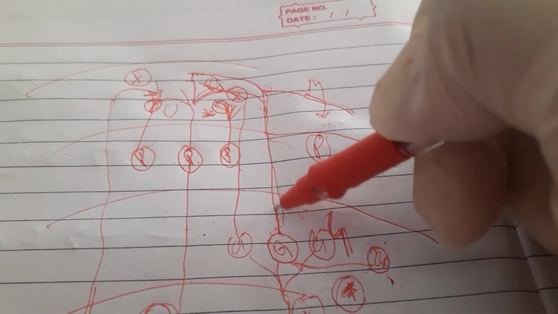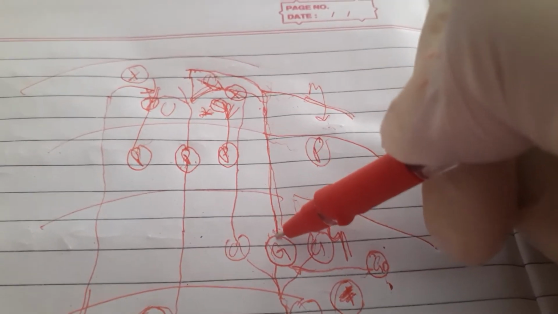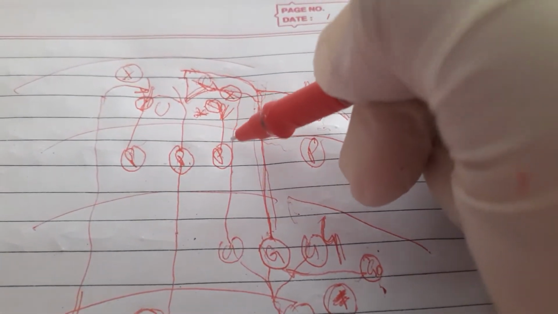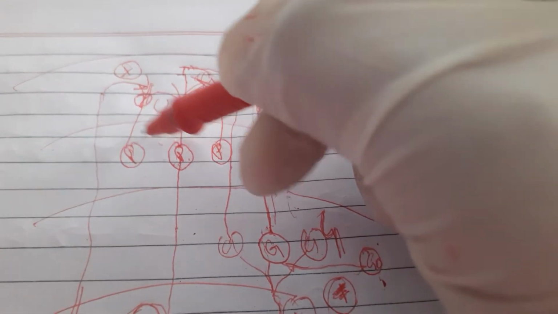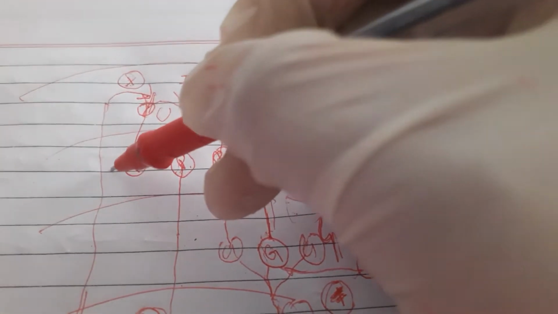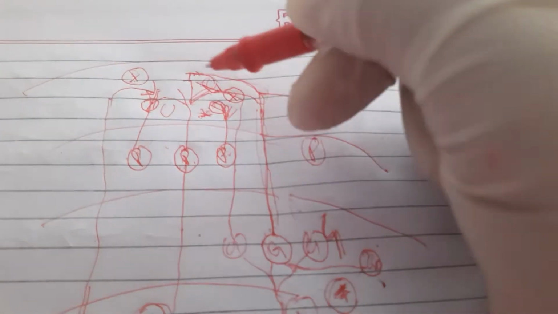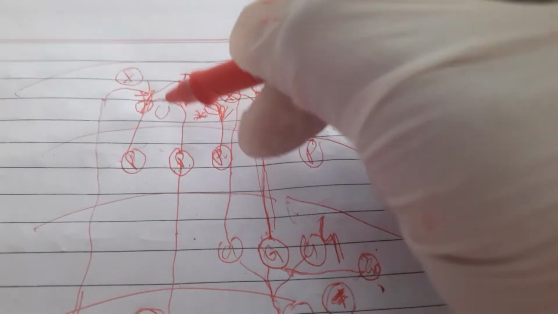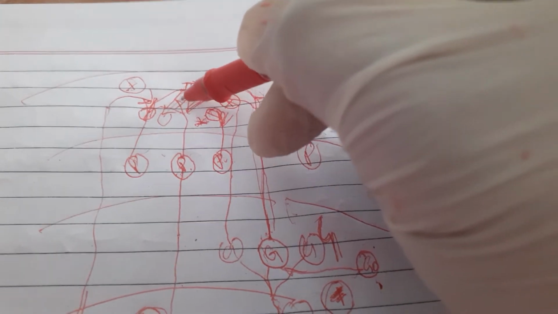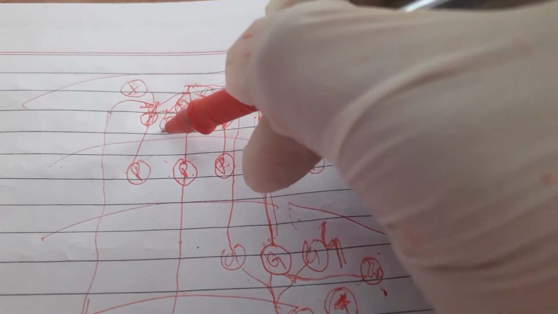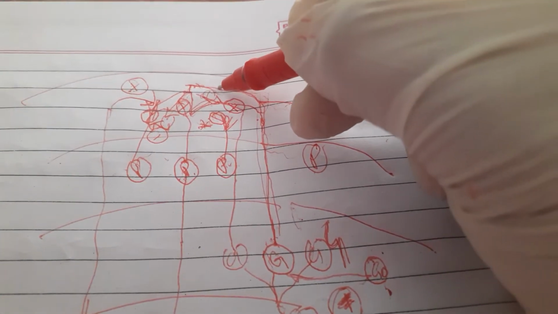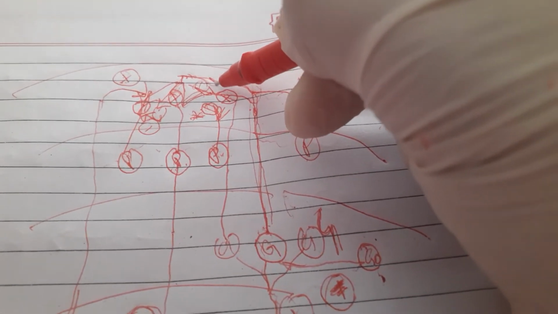What does it do? This granule cell parallel fiber inhibits the nearby Purkinje cell dendron. It excites this stellate, and stellate inhibits this nearby Purkinje.